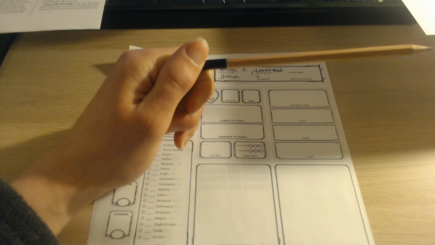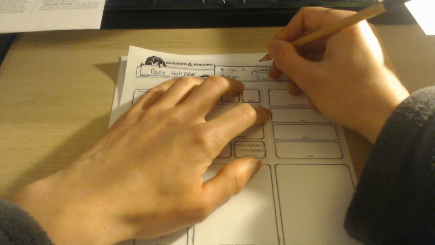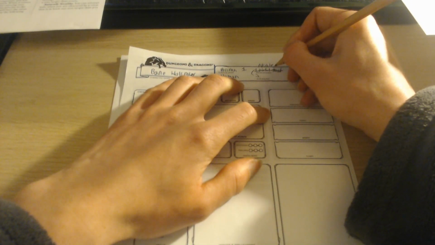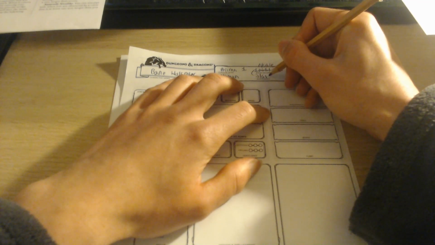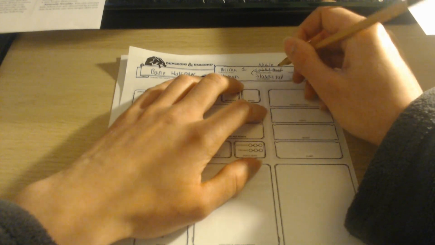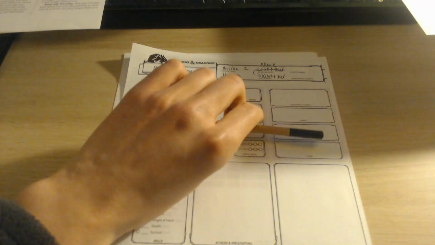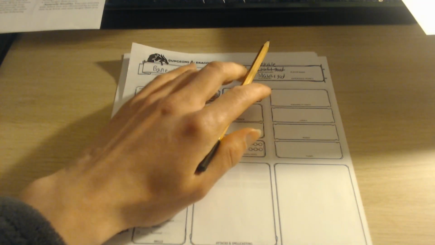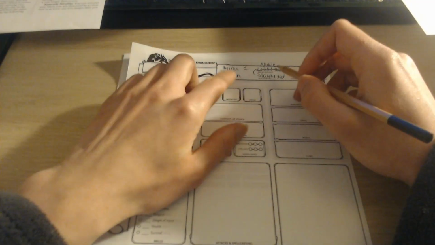But yeah, I've got the noble background. I got a rubber, so I'm just gonna have to leave it up here. So alignment is lawful good, and background is noble. I got those mixed up. But yeah, like I said, I'm a noob.